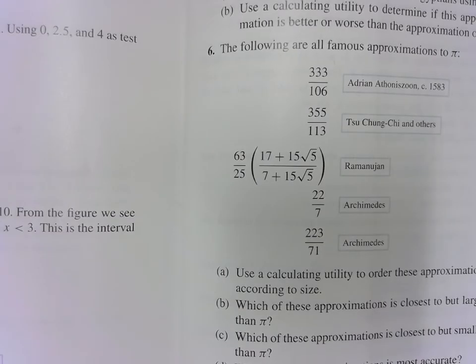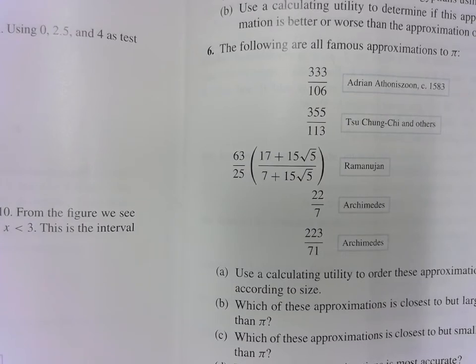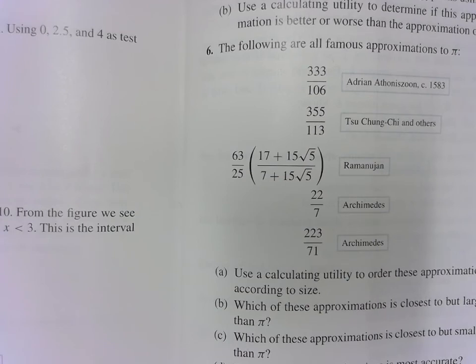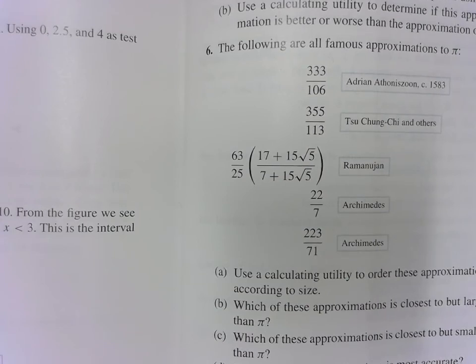As promised, here are the other famous fraction estimates for pi through the ages. This one is from 1583, as you can see. There's the 22/7. That goes clear back to Archimedes, who was ancient Greek. And this is my favorite right here, Ramanujan. I believe he was an Indian mathematician. This was his estimate for pi. That's my favorite one because it has square roots in it, which are irrational numbers, and pi is an irrational number as well.